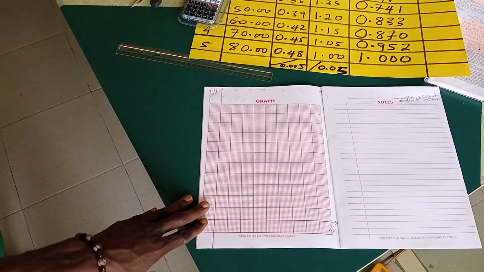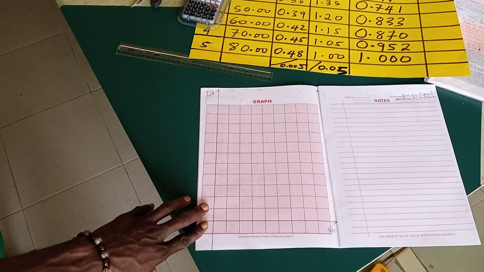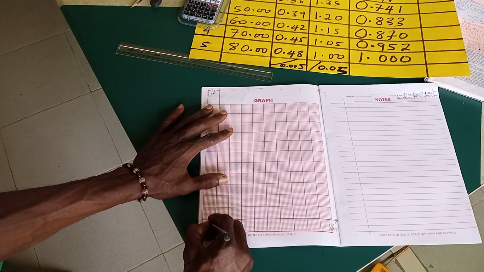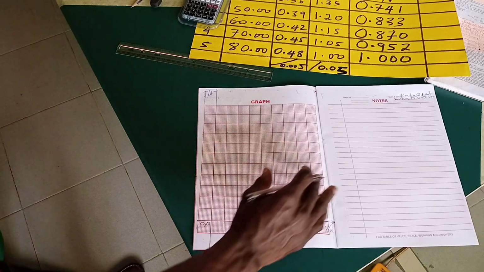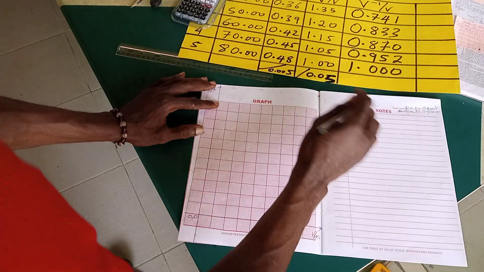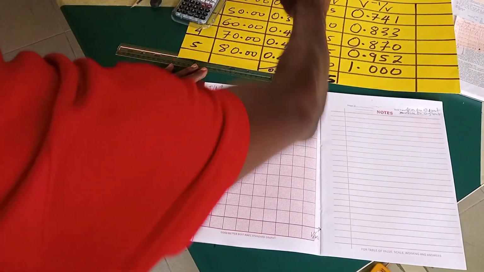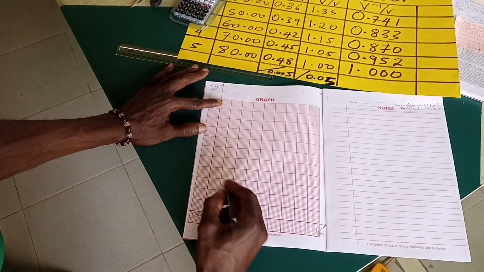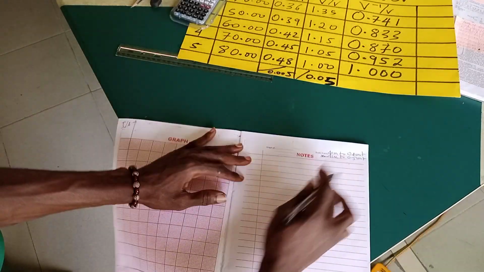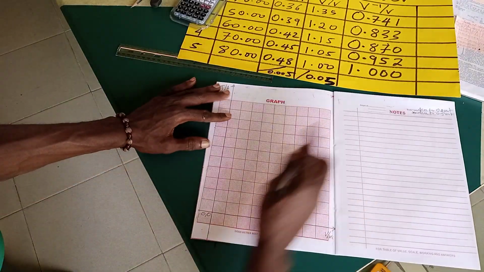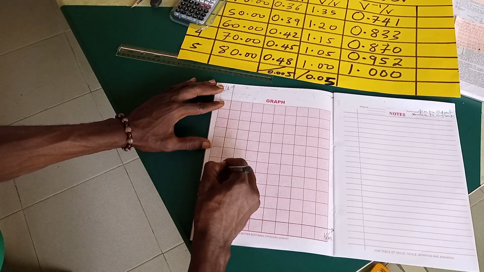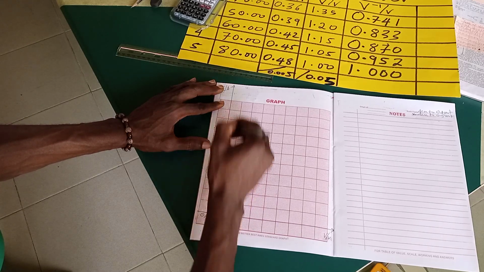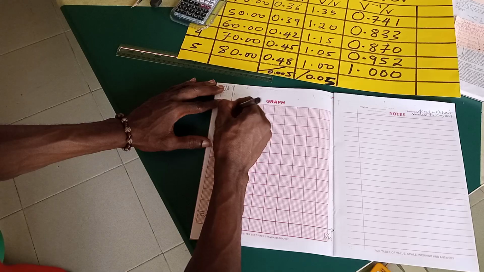And then all physics graphs will always pass through the origin. So we write 0, 0. Lovely. The next thing is to input the values. So we said 4 cm to 0.1 unit. This is the meaning. So this is 4 cm. This is another 4 cm, another 4 cm, another 4 cm, another 4 cm.